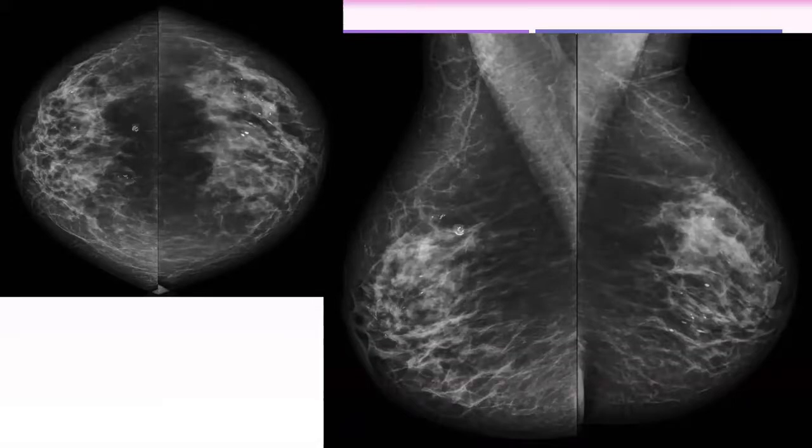Bilateral breast mammography, CC and MLO, showing bilateral rod-like calcifications. Excellent. I'm magnifying the image.